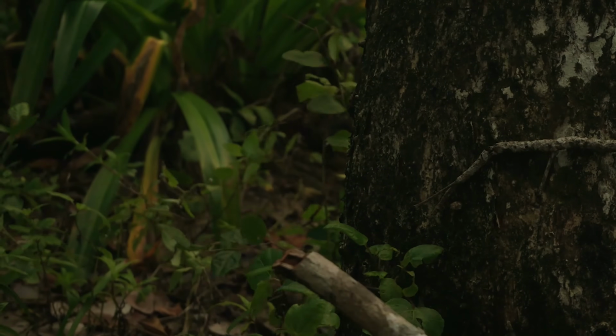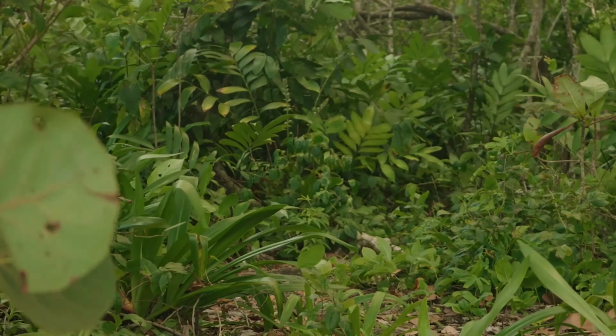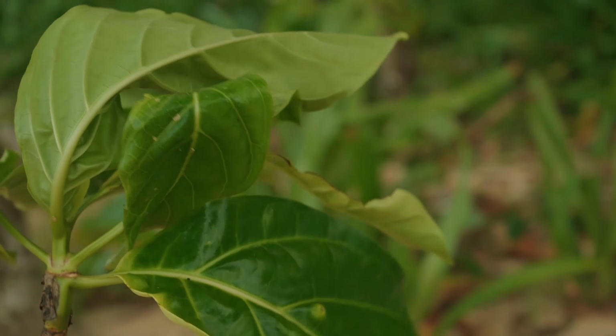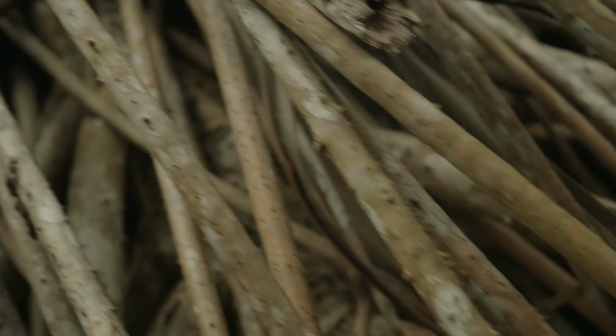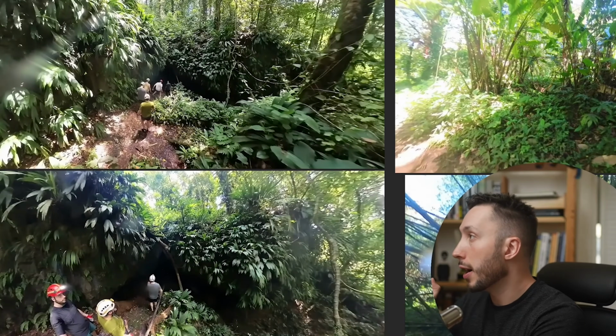Then I can take a bunch of images and video while I'm there and use that as the building blocks to build my digital environment, and it will always look that much better because I'm starting from a place of really strong reference. We have our reference here. We can start to identify the layers.